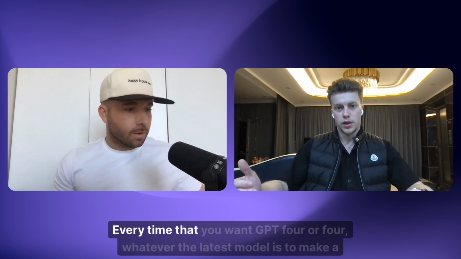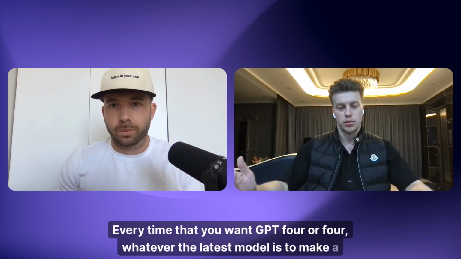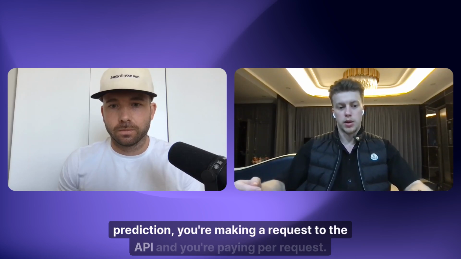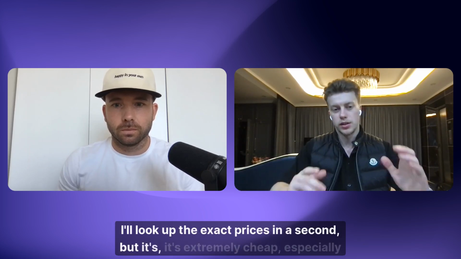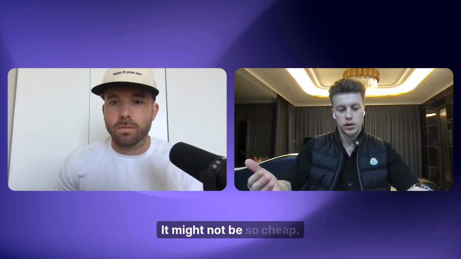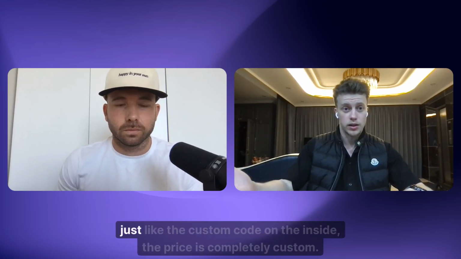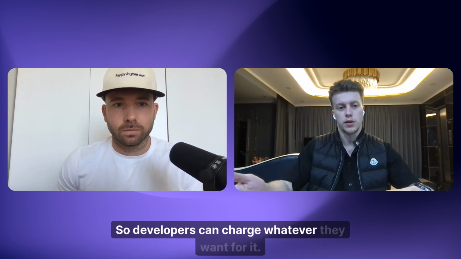Every time that you want GPT-4 or 4o or whatever the latest model is to make a prediction, you're making a request to the API and you're paying per request. I'll look up the exact prices in a second, but it's extremely cheap, especially for OpenAI. For others, it might not be so cheap. In fact, again, just like the custom code on the inside, the price is completely custom, so developers can charge whatever they want for it.